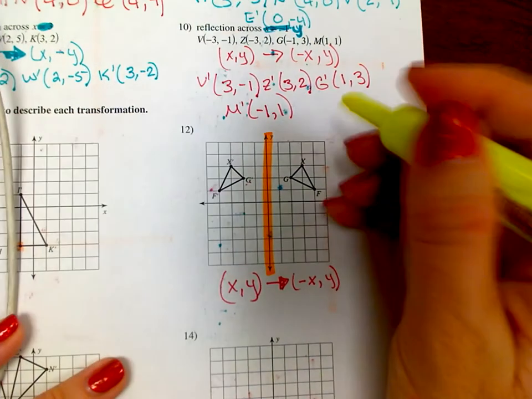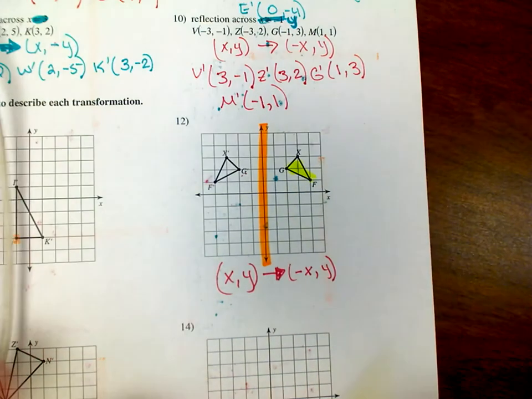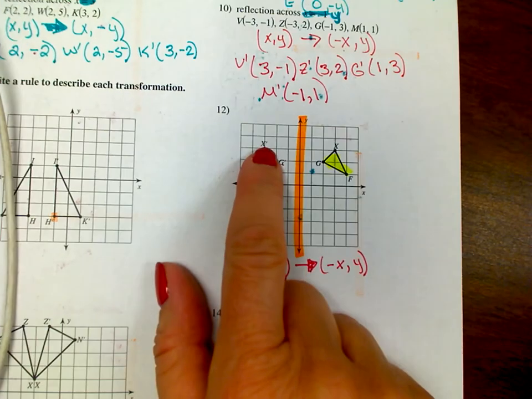But again, this is my original figure because these are your primes.